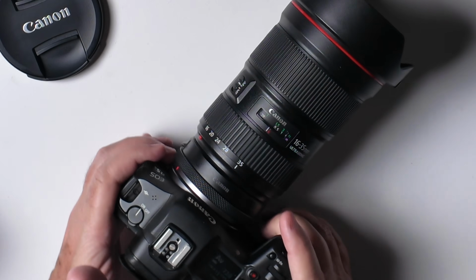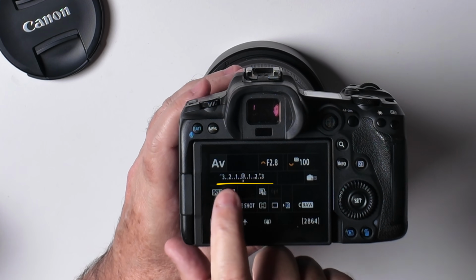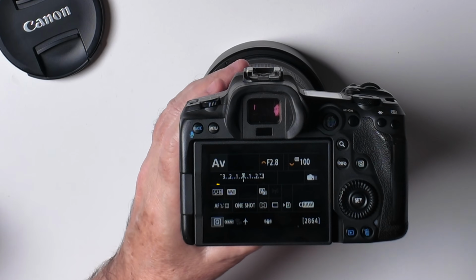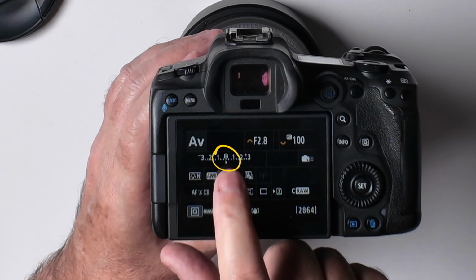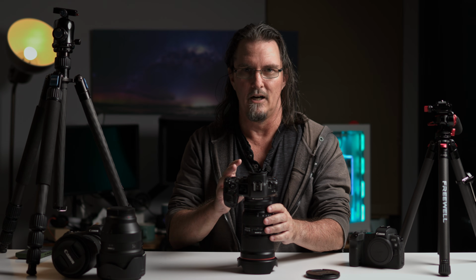But the thing is, if your exposure compensation has changed and you don't realize it, now all of a sudden you're not getting the exposure that you're expecting. So how do we sort this one out? On the back of the Canon here, we can see this bar. This is our exposure meter bar. And ideally, we want that dot in the middle. That's telling the camera not too bright, not too dark, just right.